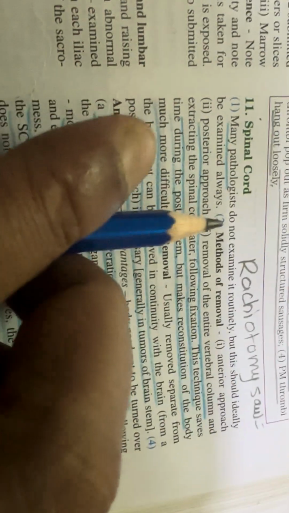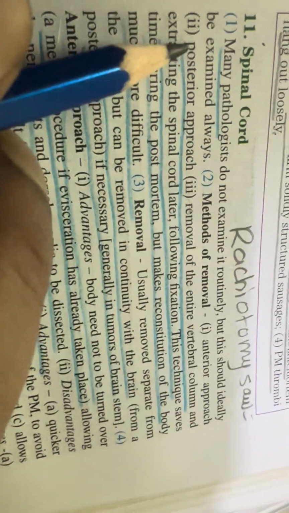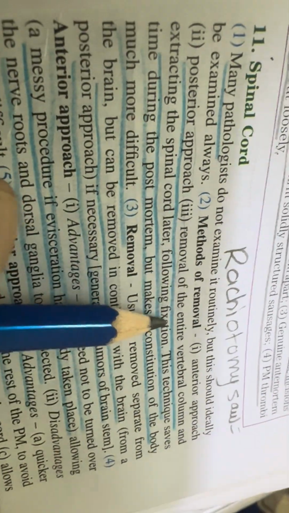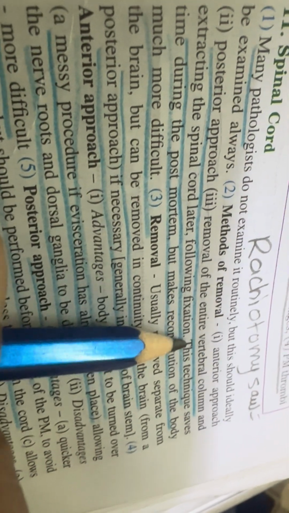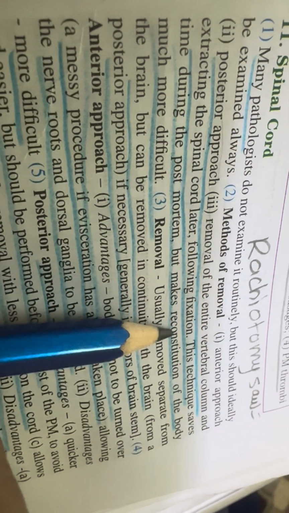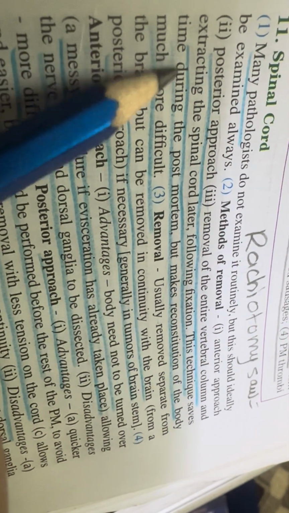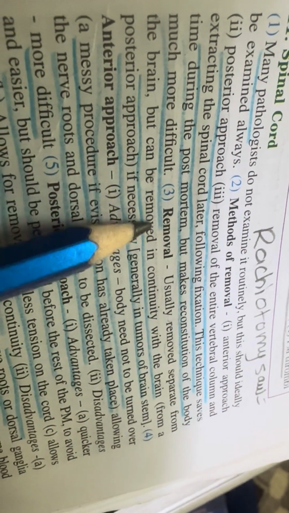Spinal cord dissection. Many pathologists do not examine it routinely, but this should ideally be examined always. Methods of removal: anterior approach, posterior approach, removal of the entire vertebral column and extracting the spinal cord later following fixation. This technique saves time during the postmortem but makes reconstitution of the body much more difficult.